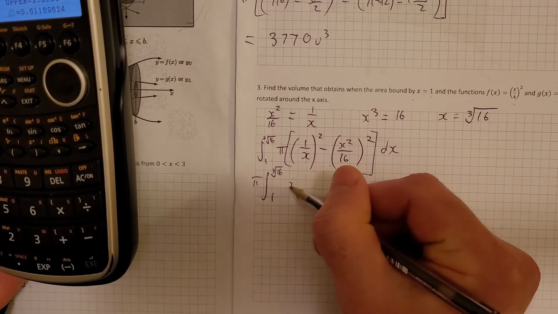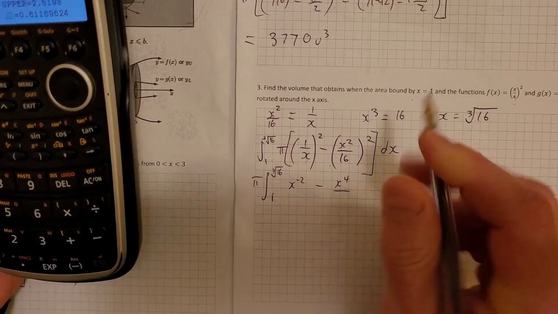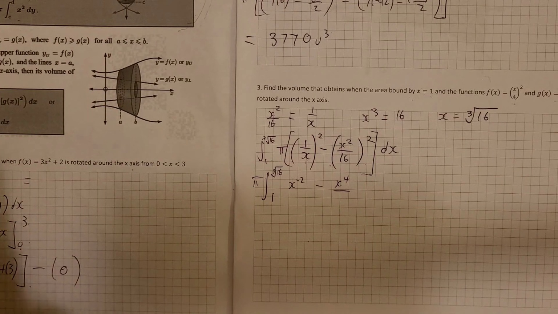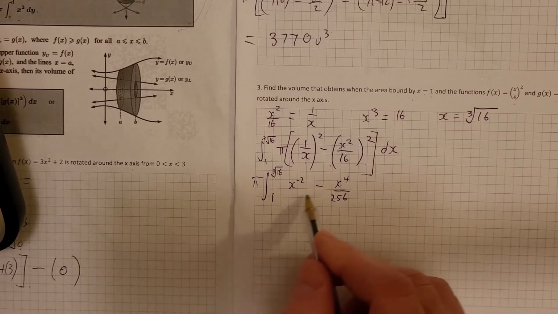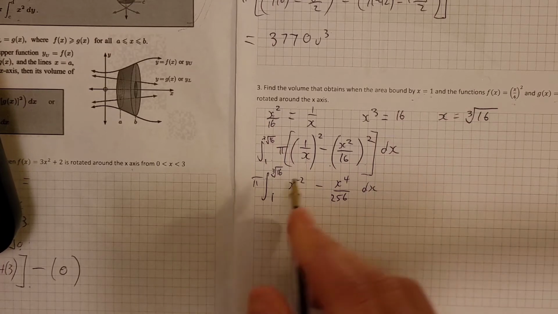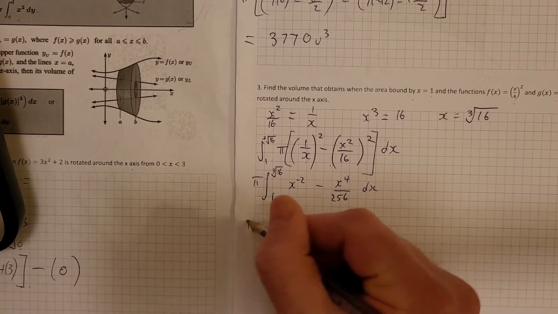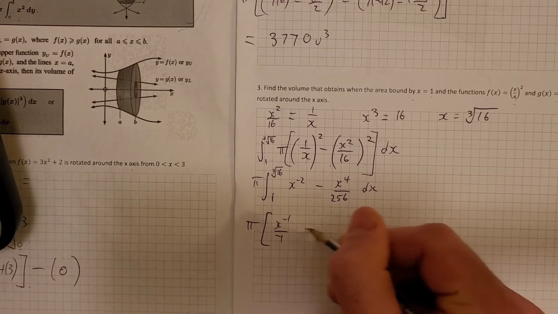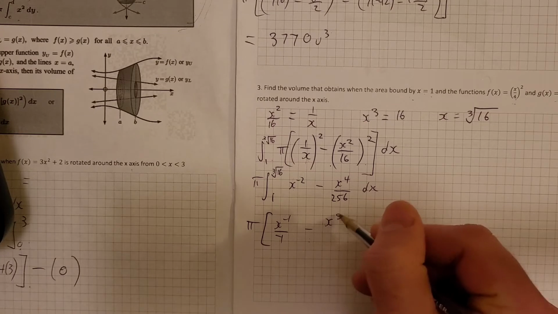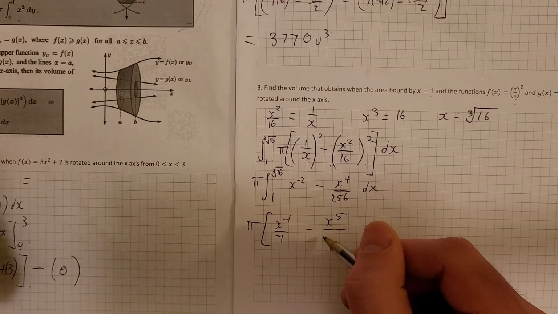We're going to have x to the minus 2. And then over here, we're going to have x to the 4 on 16 squared. Just do that really quickly in my head: 256. And with regards to x. So we've got all of the components and now we're ready to integrate it. Pi is hanging out there. Integral of x to the minus 2 is going to be x to the minus 1 on minus 1. And integral of x to the 4 is going to be x to the 5 on top of 5. And 5 times 256 is 1280, I reckon.